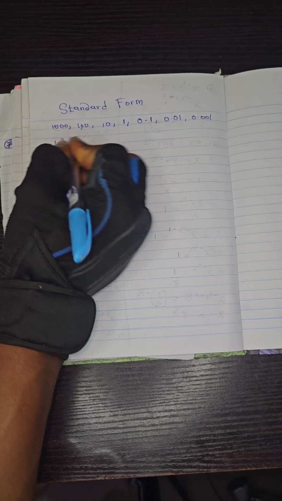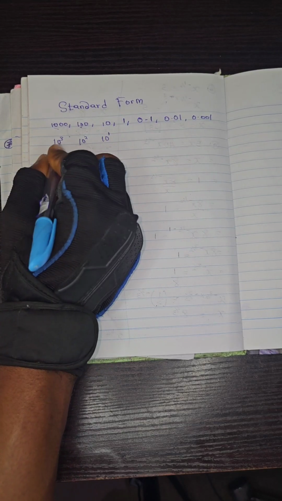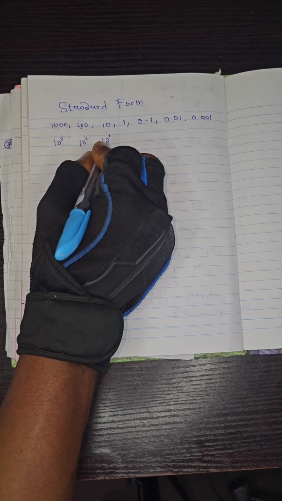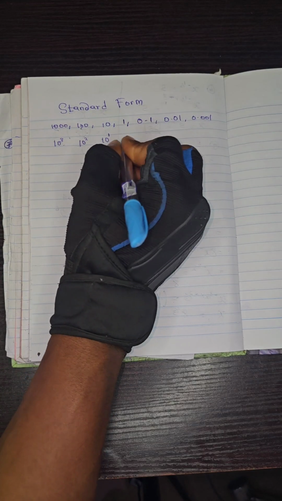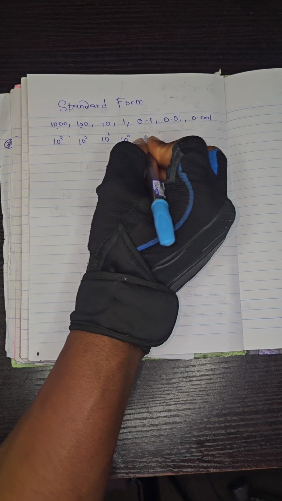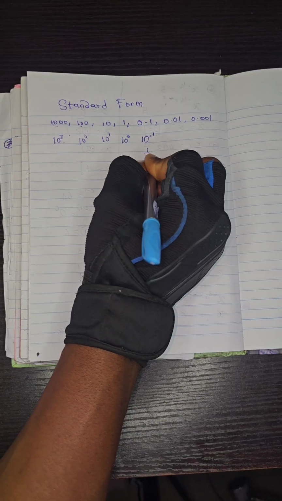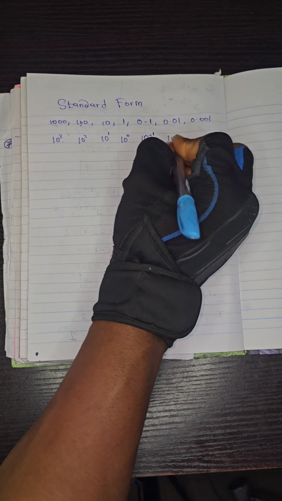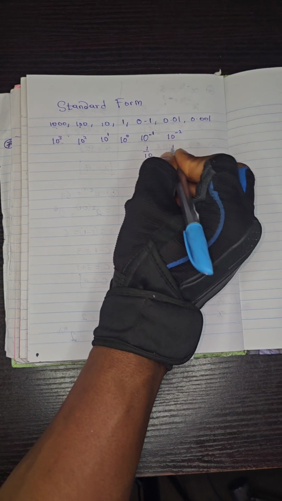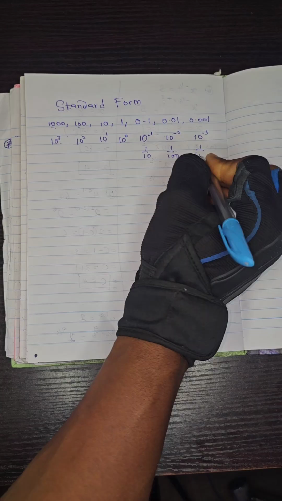This is like 10 raised to power 3. This is like 10 raised to power 2. This is like 10 raised to power 1. Like 10 times 10 times 10, 10 times 10, and 10 just 1, that's 10. This is like 10 raised to power 0. Remember, any number raised to power 0 is 1. This is 10 raised to power minus 1, or you can call it 1 over 10. This is 10 raised to power minus 2, or 1 over 100. Hope you're making sense. And this is 10 raised to power minus 3, or you can call it 1 over 1000.